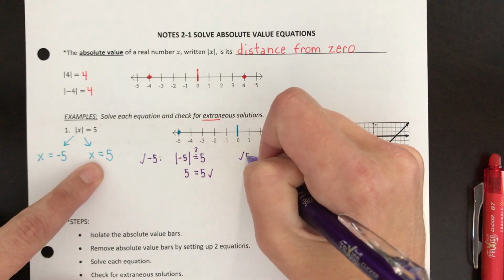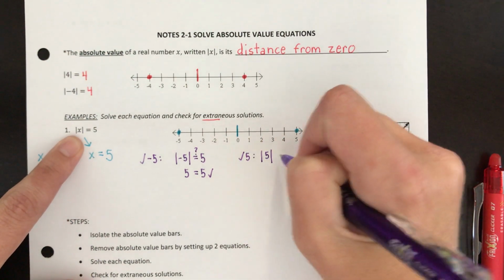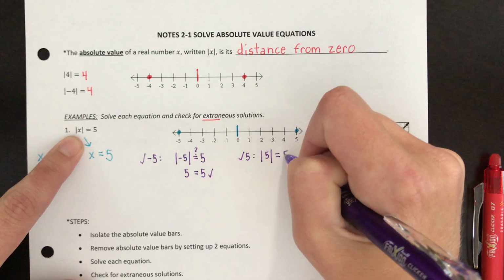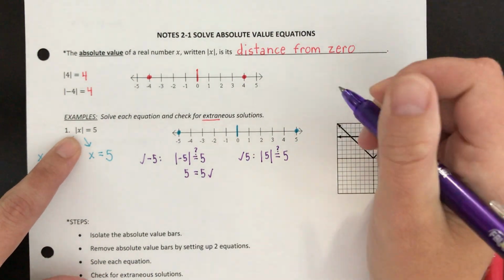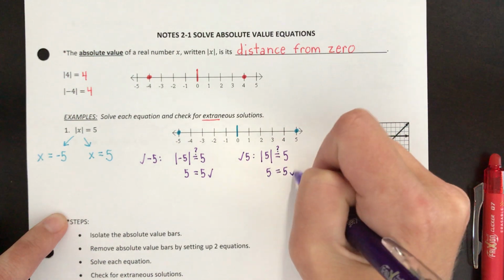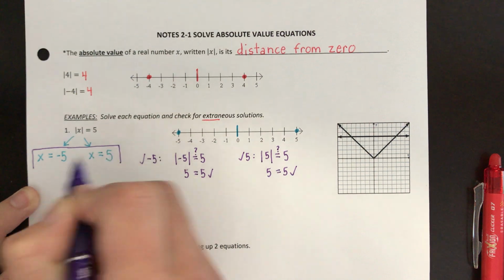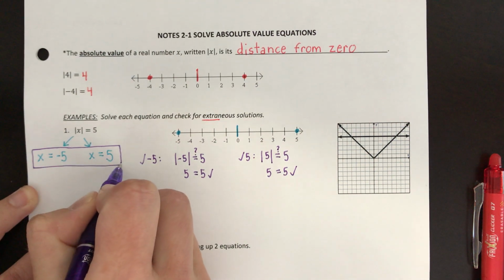So then let's check +5. If I plug +5 in here for x, is the absolute value of 5 equal to 5? And remember, question mark, we don't know. And the answer is yes, the absolute value of 5 is 5. That's a true statement. So actually both of these are true solutions, not extraneous.